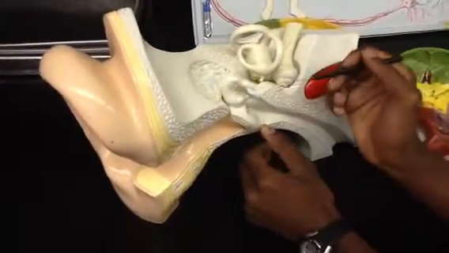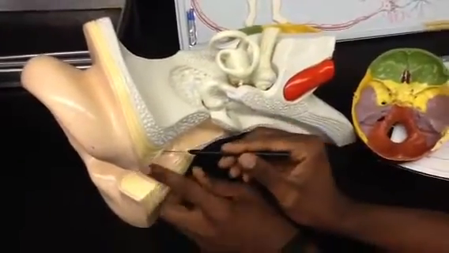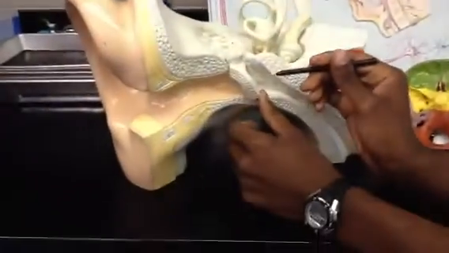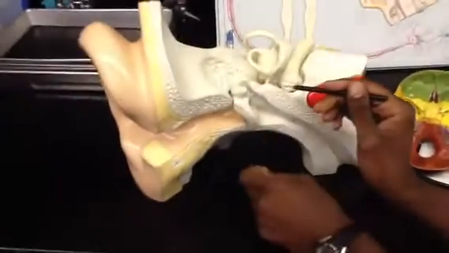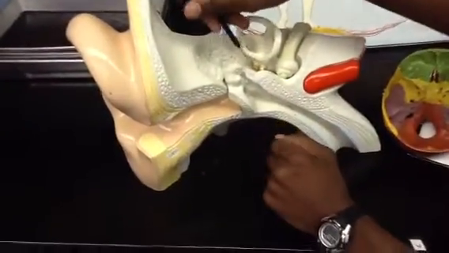So when sound comes in, it comes in through the external acoustic meatus. It vibrates the tympanic membrane. The vibration travels through those three little bones, and the three little bones communicate it into here.